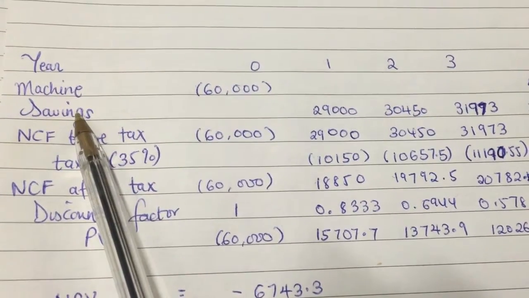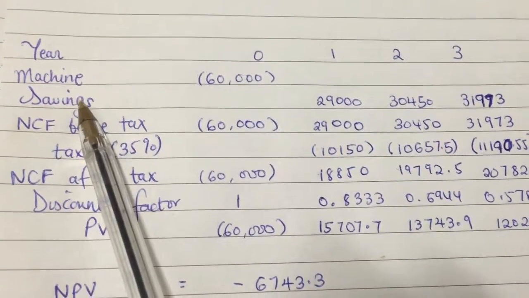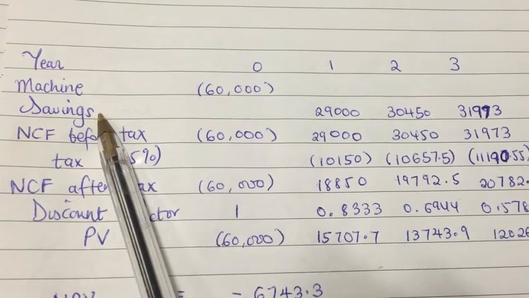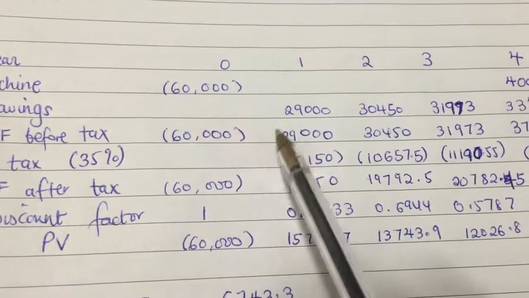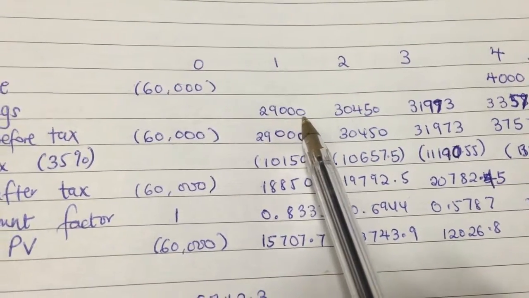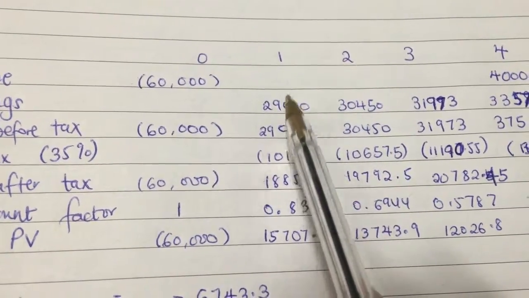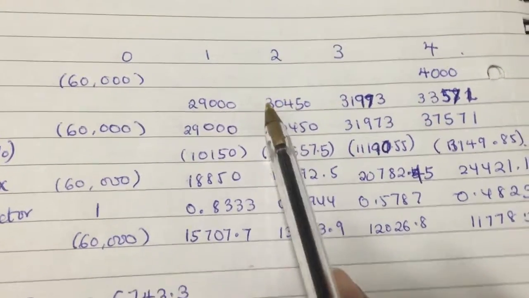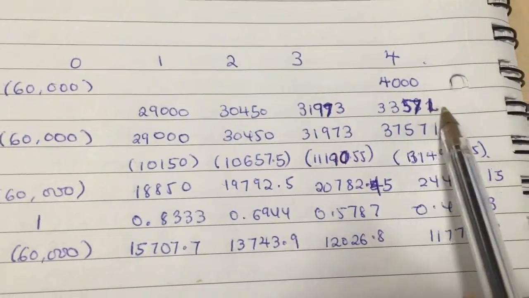If you remember the savings in the last question, we incorporate the 5% inflation as well. So it'll be the 29,000. Then remember we multiply by 5%. Then add that value to the existing 29,000, and we do that for the rest.